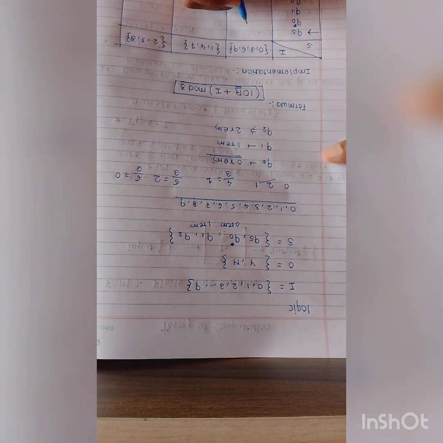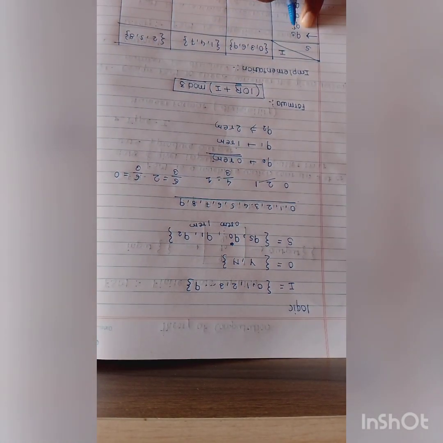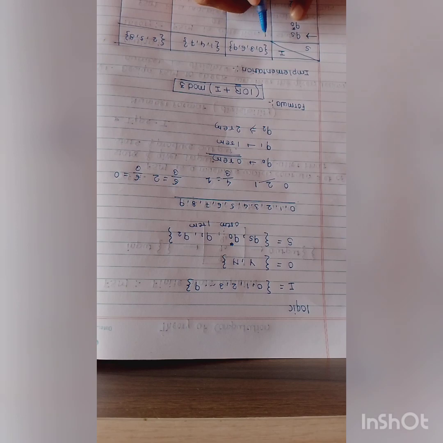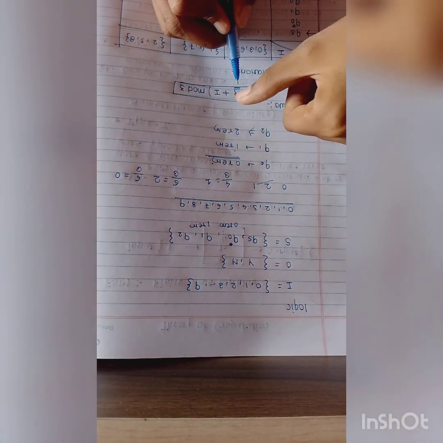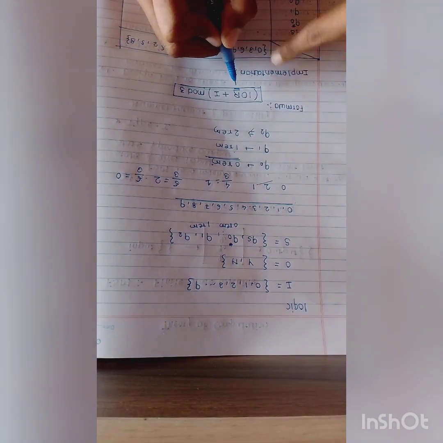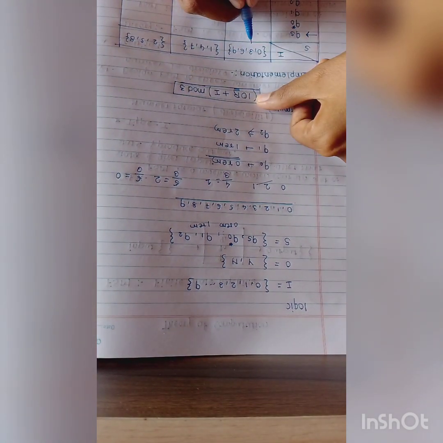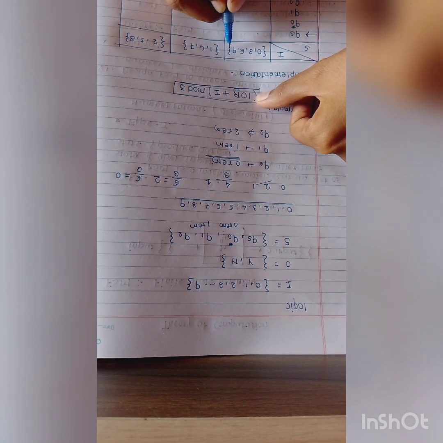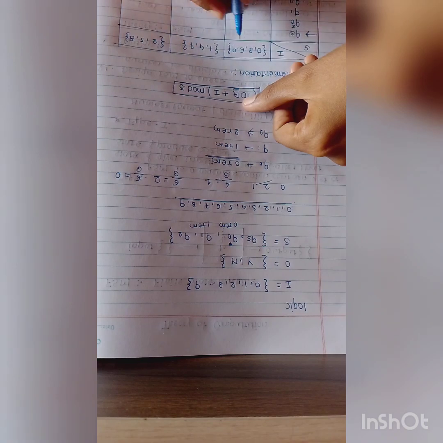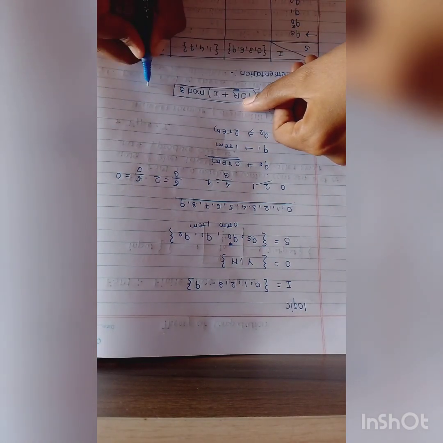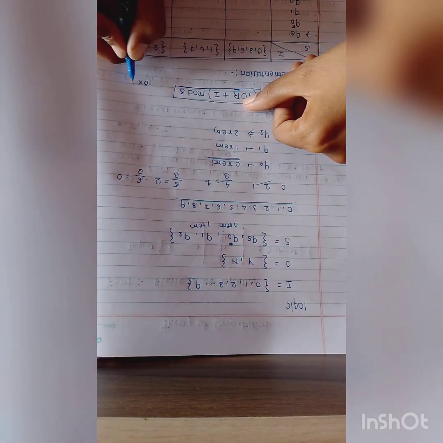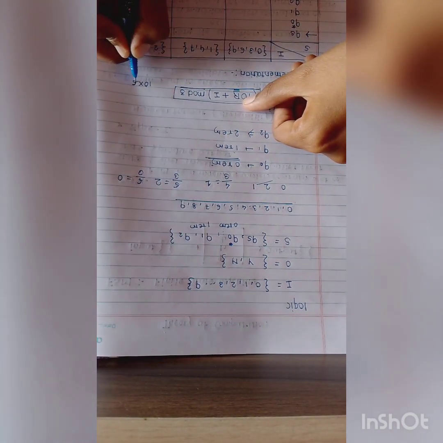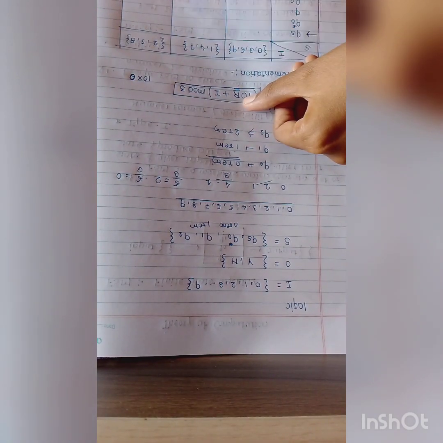When we check this, the QS state has remainder 0, and in this problem the inputs are 0, 3, 6, 9. In the formula we put, suppose we take 6. 10 multiplied by the remainder, which is 0. This column has remainder 0.